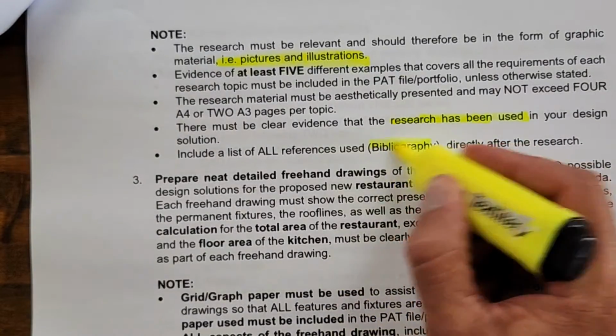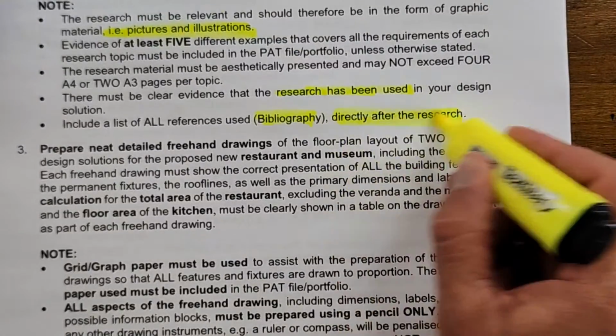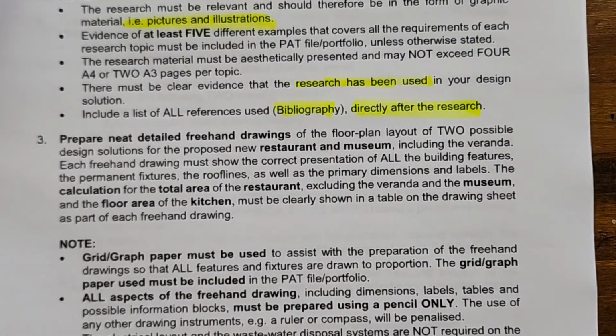And you have to keep a bibliography directly after the research. A lot of learners put this on the last page. It needs to be at the end of your research.